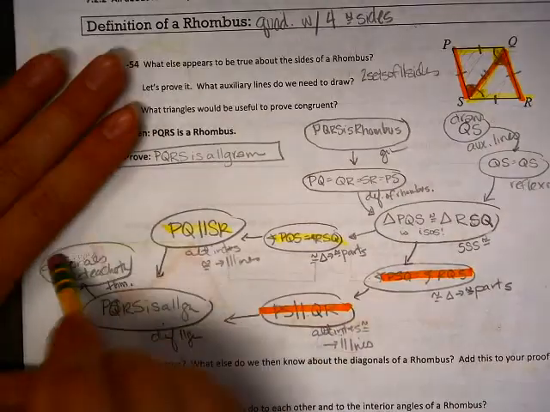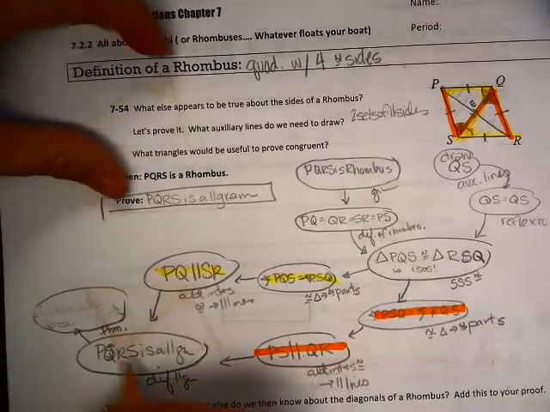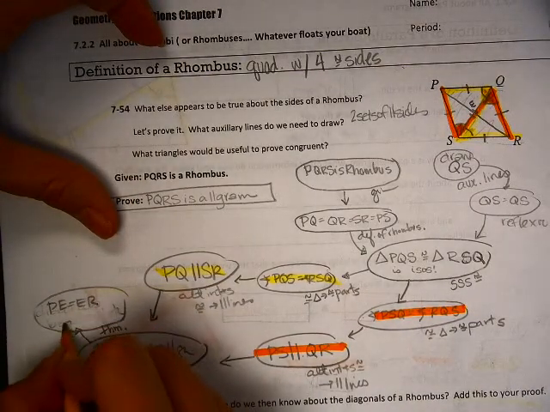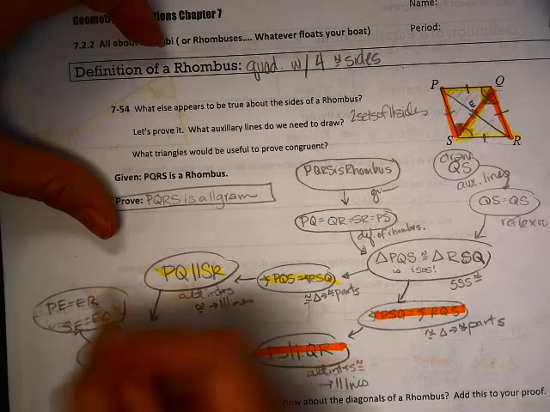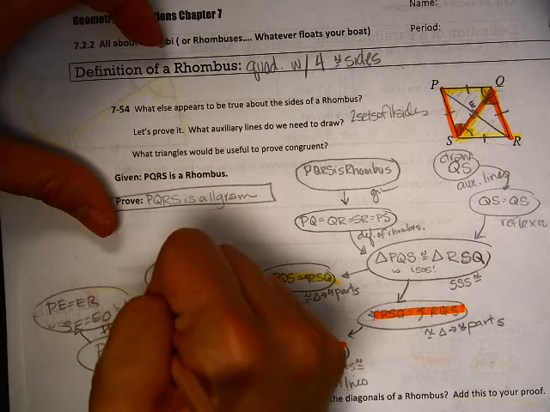And actually, you know what, let's save this. If I were to draw in something like that, I would be able to say that PE is equal to ER and SE is equal to EQ. Theorem: bisect each other.